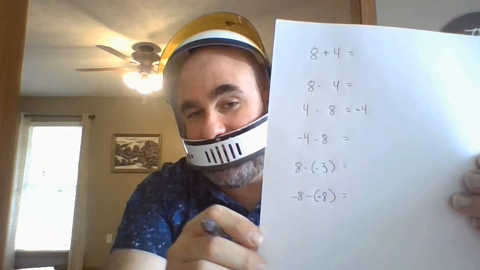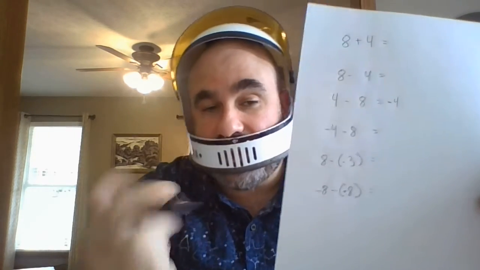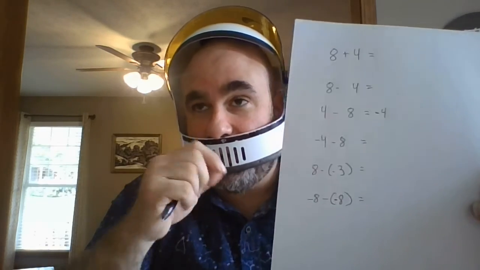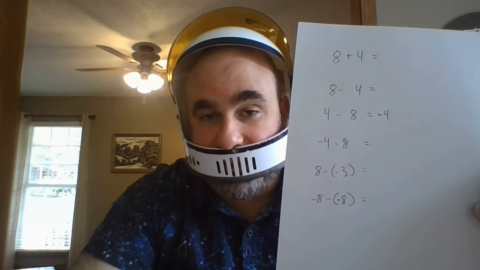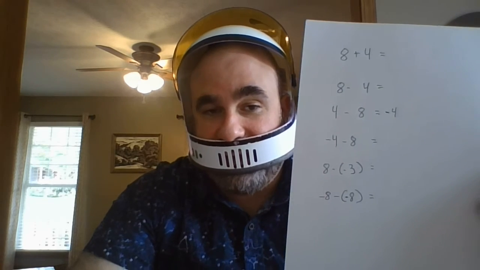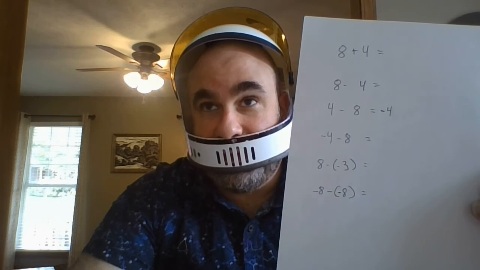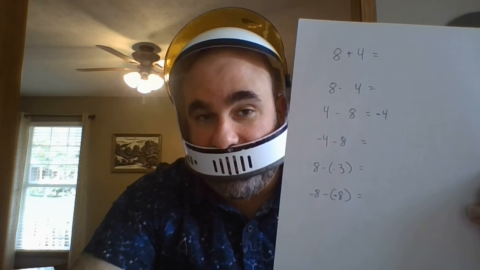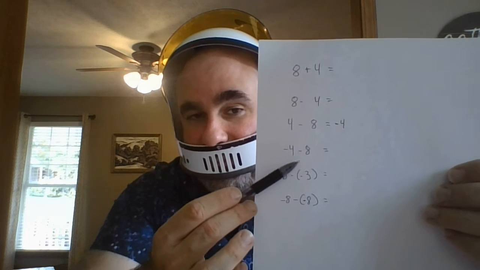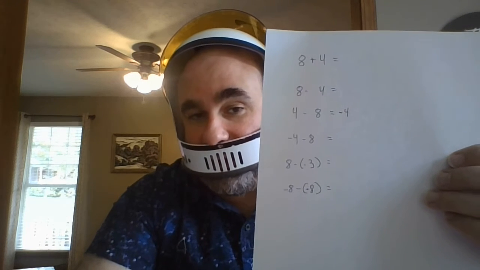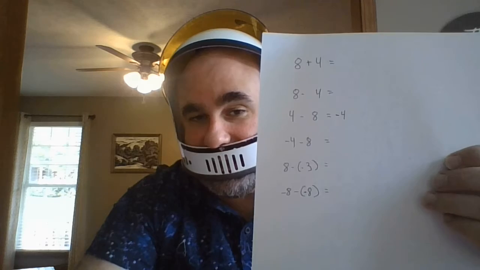The next one, negative 4 minus negative 8. Any two negative numbers that you see like this, what I always tell my students is look at it as though it's temperature. So if it's negative 4 degrees out and it gets negative 8 degrees colder, add these two numbers up and then put a negative. So negative 4 minus 8 is a negative 12.